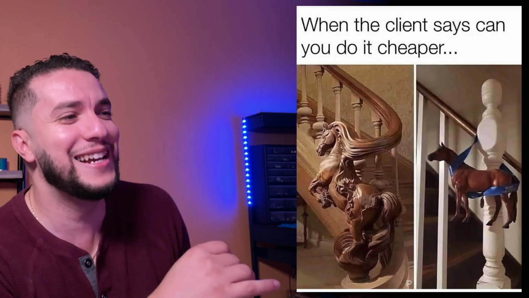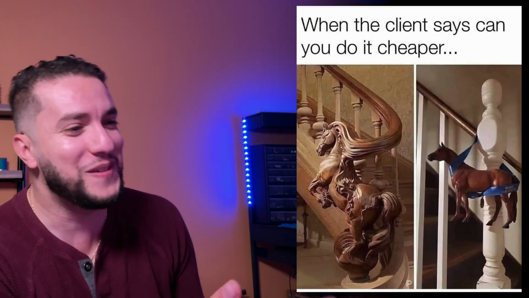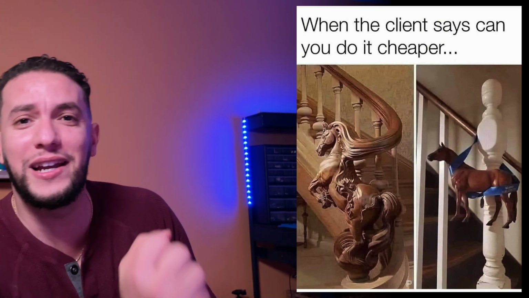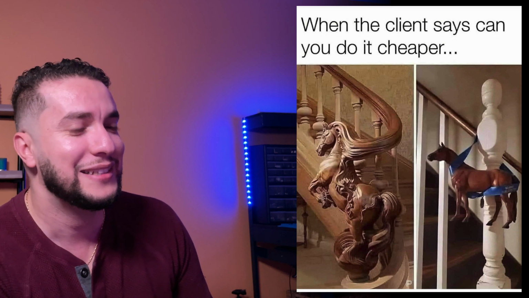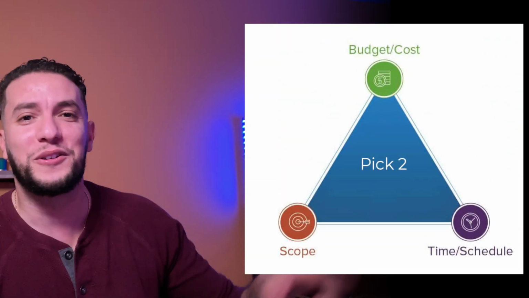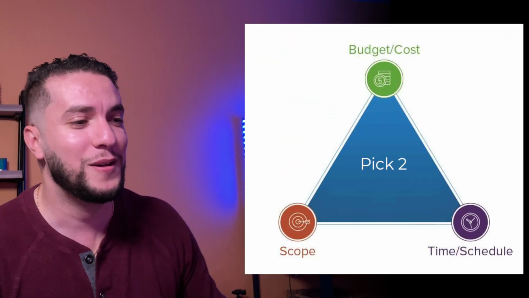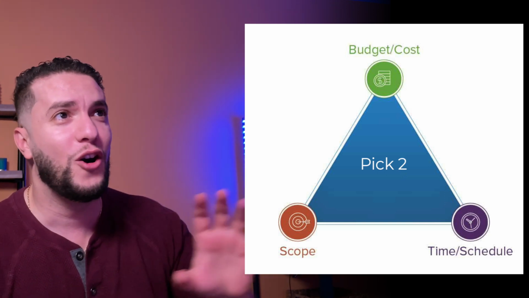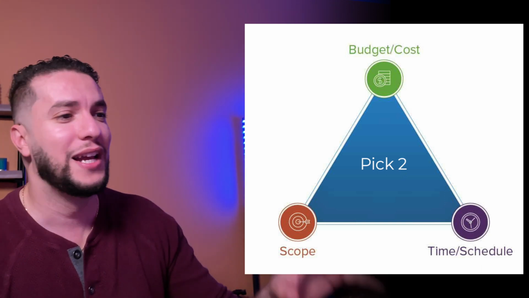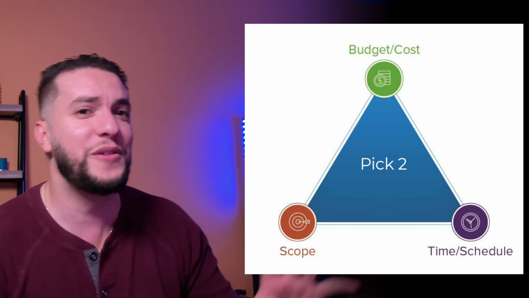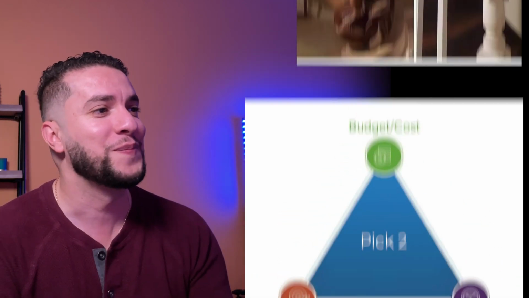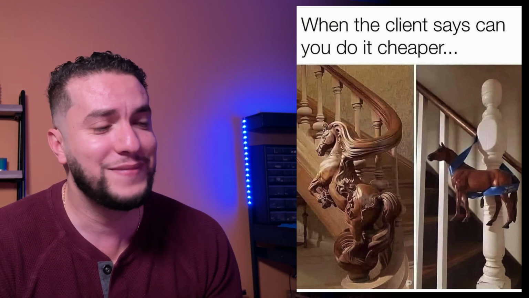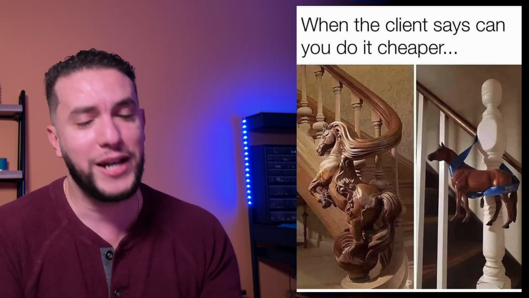When the client says, can you do it cheaper? So on the left you have a masterpiece, and on the right, okay, I can do it cheaper. Yeah, this reminds me of the triangle between do it on time, do it on budget, or do it with all the features. And you can only choose 2 out of 3. You can't pick all 3 of them. So yeah, if you want it cheaper, okay, it's done on time, doesn't have all the features, but it's cheaper.